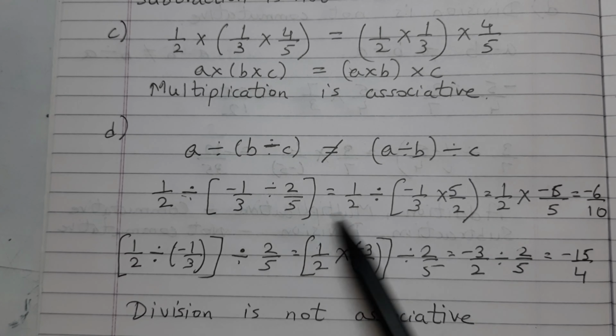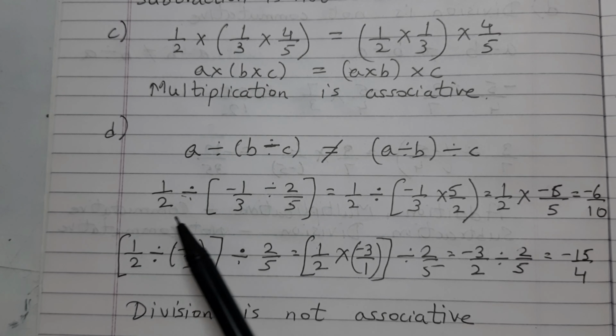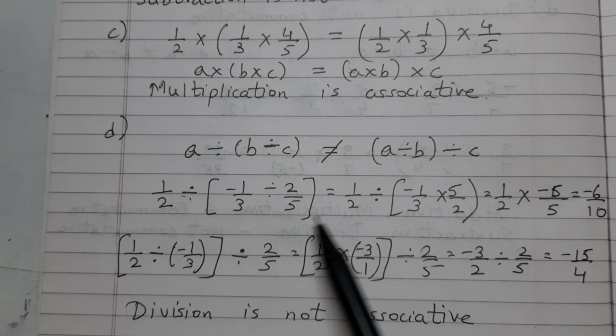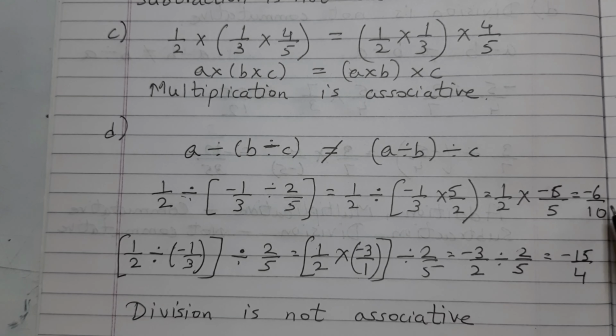(A divided by B) divided by C is not equal to A divided by (B divided by C). Here I have got A as 1 by 2, B as minus 1 by 3, C as 2 by 5. When I solve this, I get minus 6 by 10. And now if I change the place of the bracket, so I put 1 by 2 and minus 1 by 3 in the bracket, divided by 2 by 5 and solve it, I would get minus 15 by 4. So the answers are different. So division is not associative.